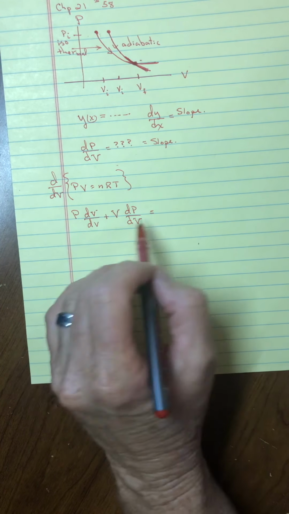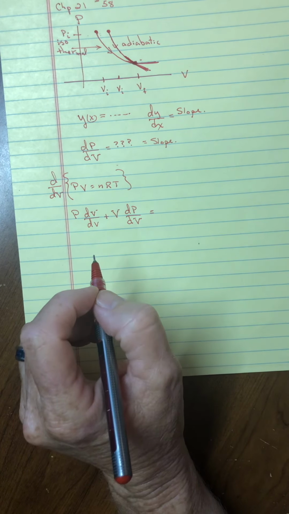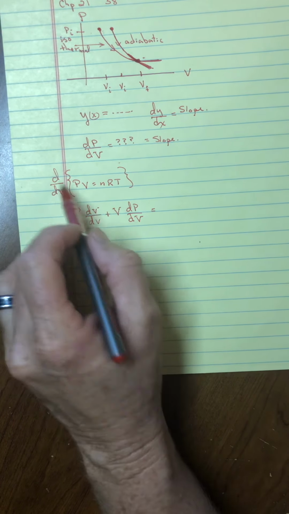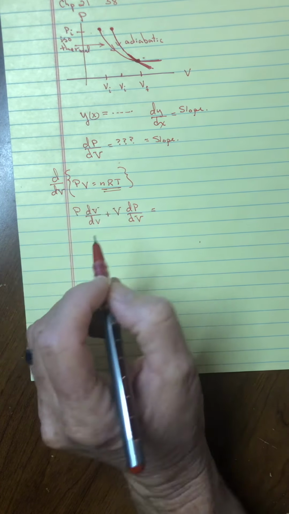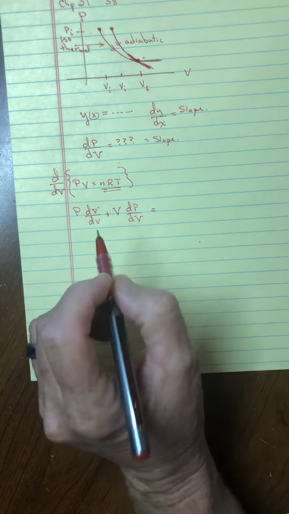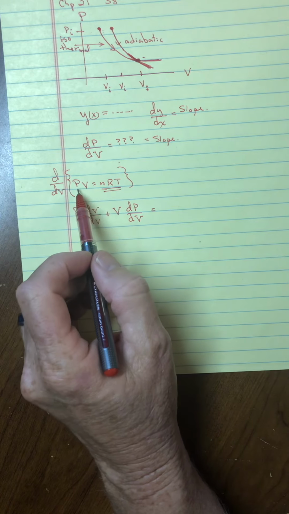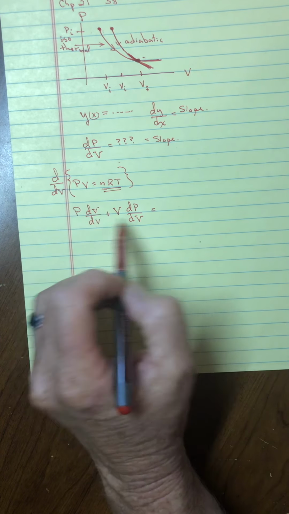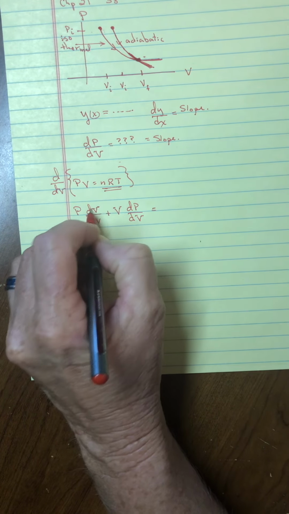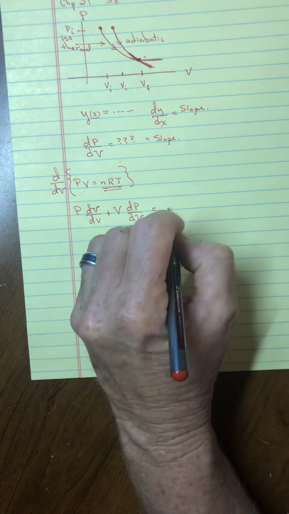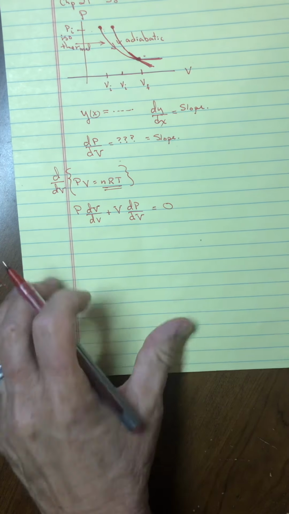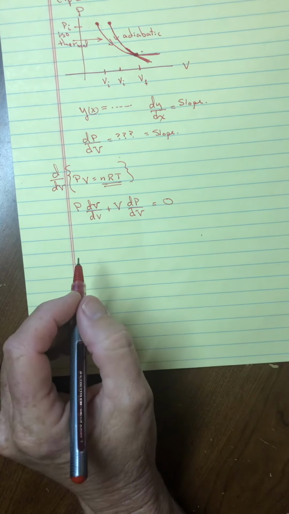Okay, and so we have the pressure and volume changing. Now, the other side of this equation has nothing that changes. During an isotherm, the pressure and volume change. That's why I had to do the product rule to take the derivative here. But the temperature doesn't change, so that's a constant, and the derivative of a constant is 0.